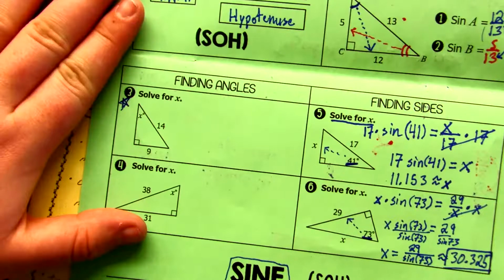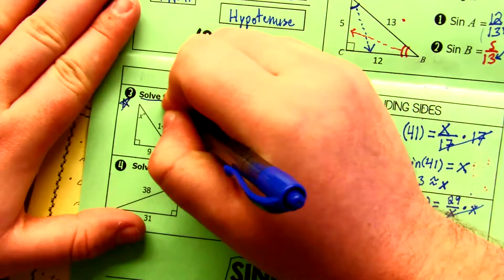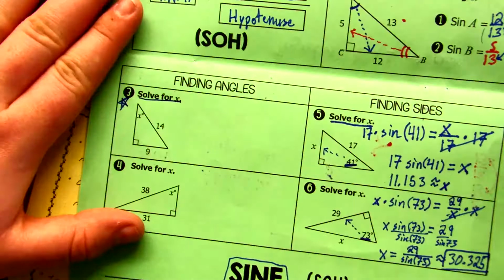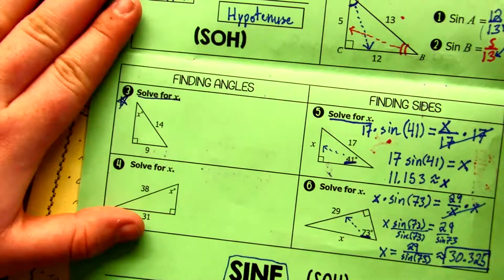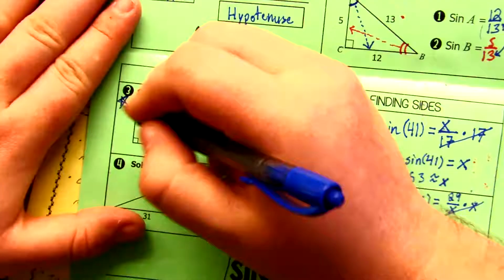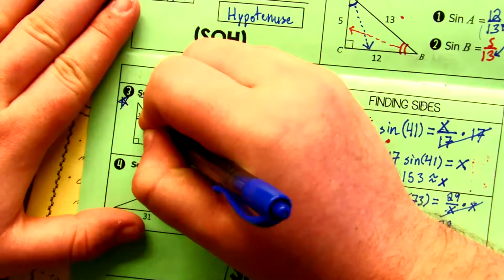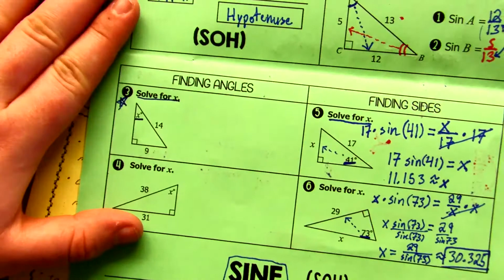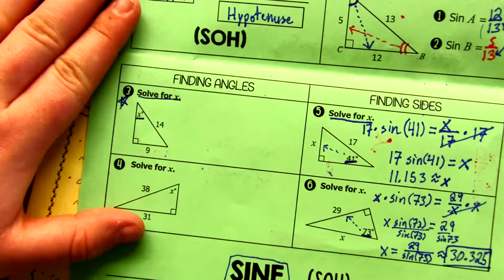On example 3, we're told, let's solve for x. So I'm doing this, and I notice this time, x is an angle, right? And we don't like that.